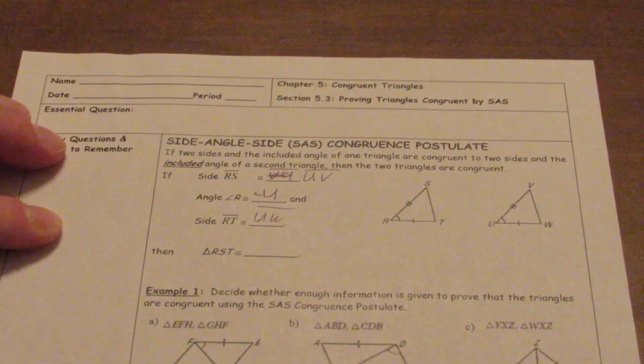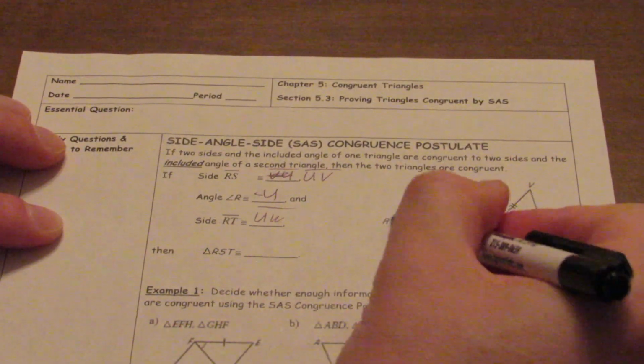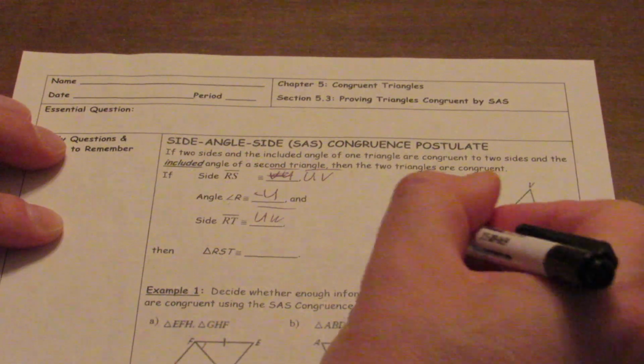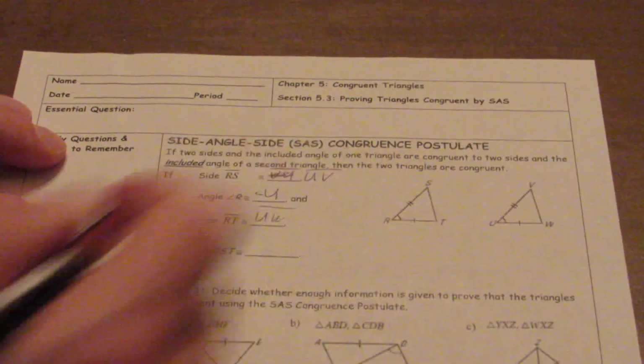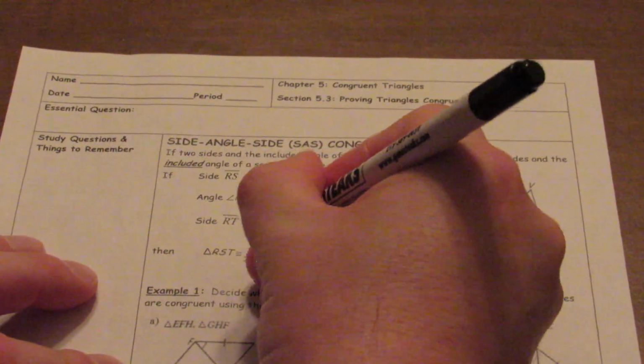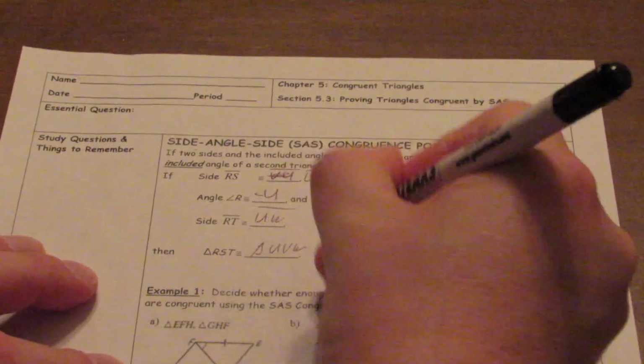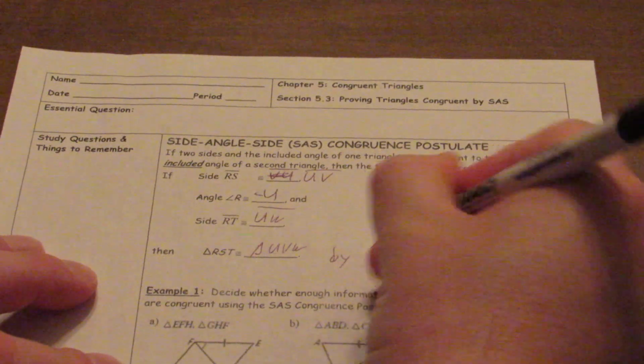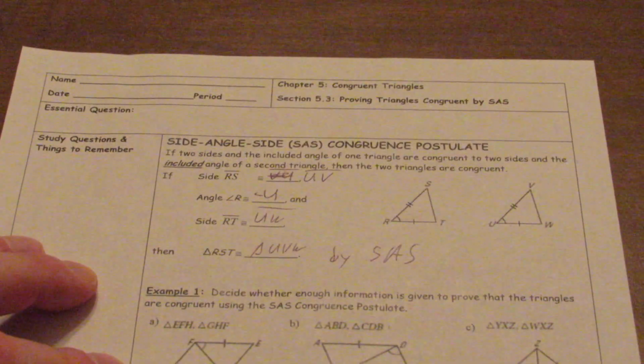Okay. So I have the two sides and I have the angle in between them. That's what they mean by included angle. So then triangle RST is congruent to triangle UVW by side angle side.